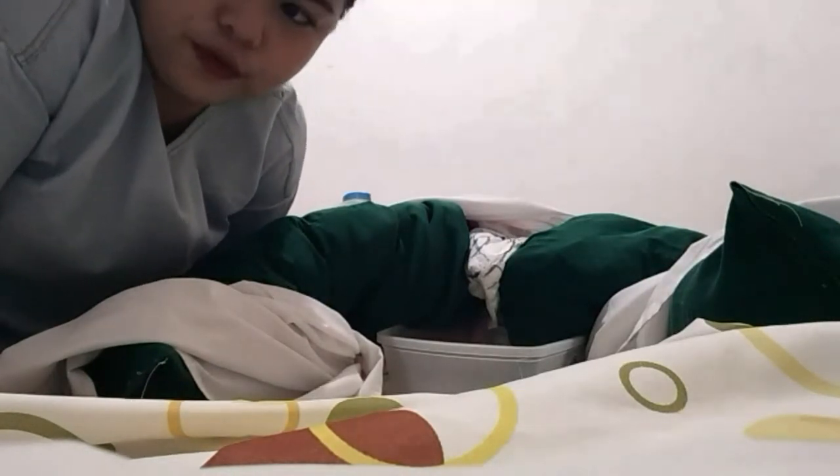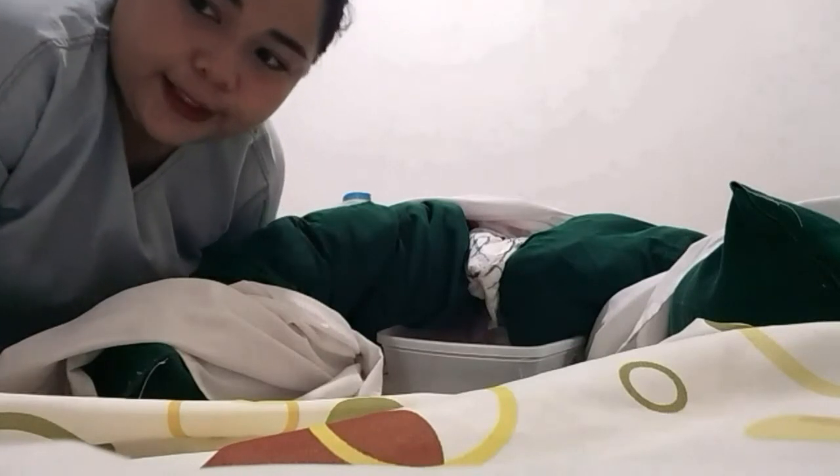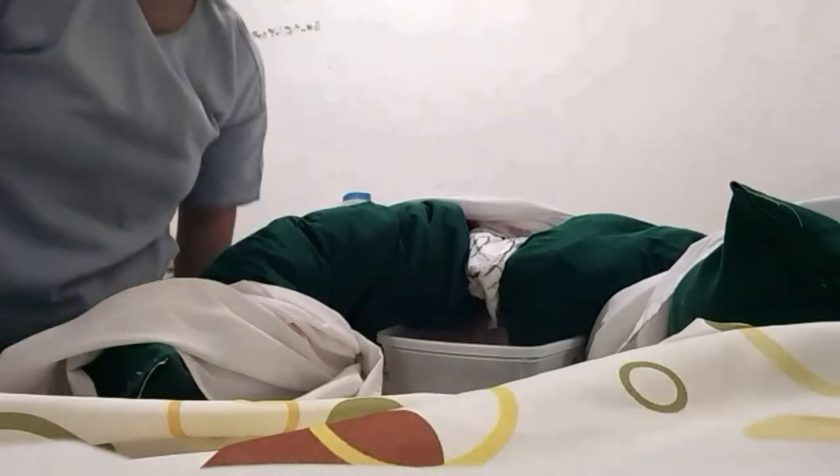Next, let the patient void in the bedpan, and after that flush the vulva with water to remove blood stains including groin.